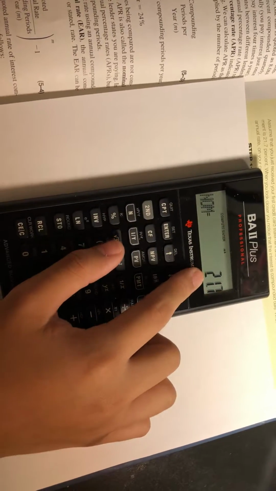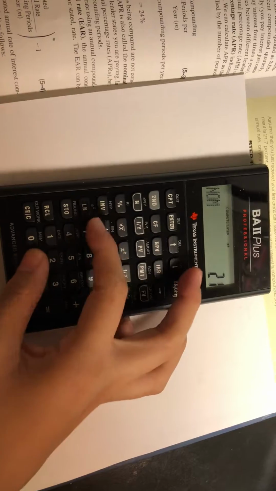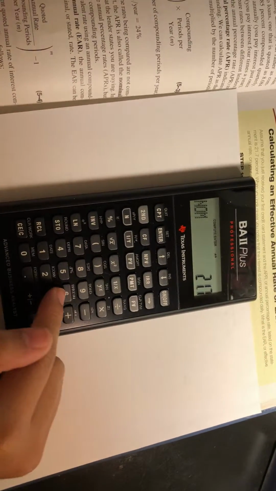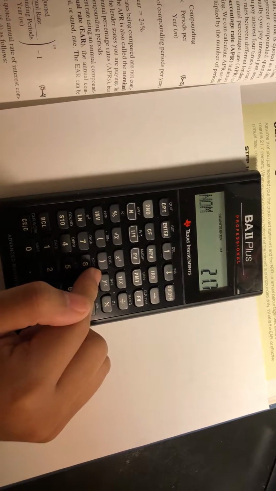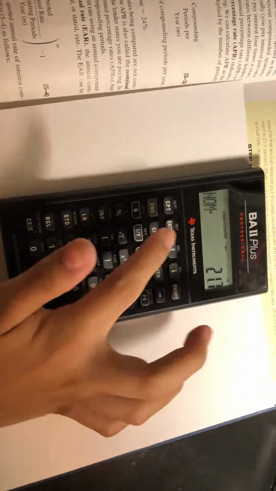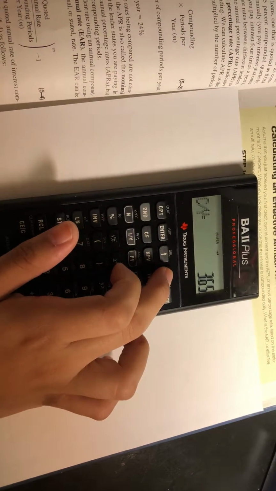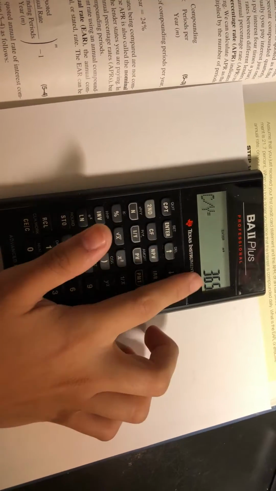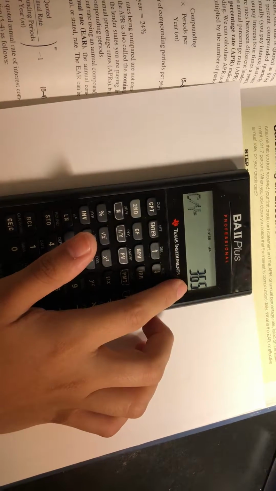I'm going to select the interest rate, which is 21.7, and then press enter. I'm going to select the arrow twice, and I'm going to type 365 because the interest is actually compounded daily.